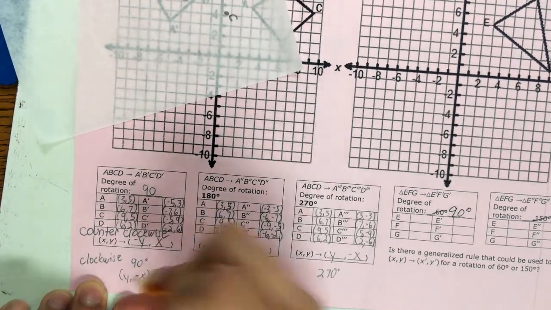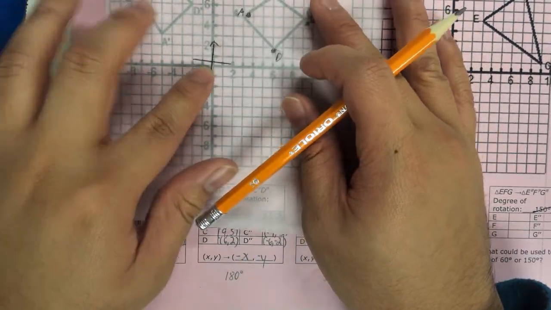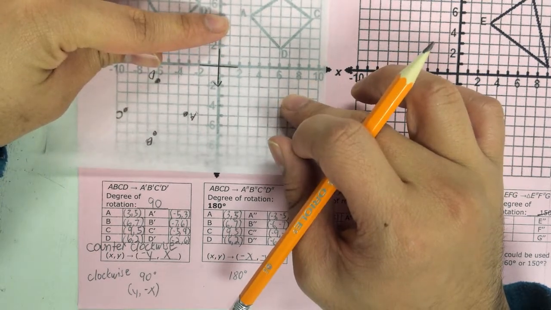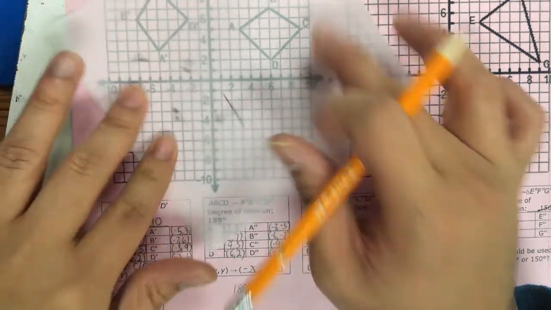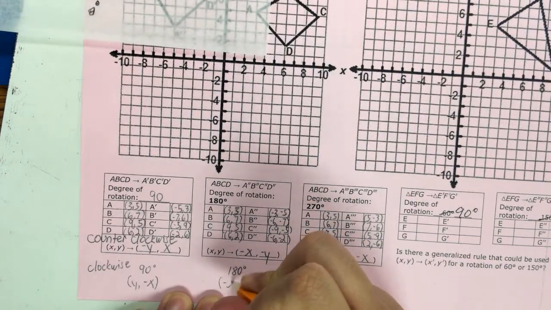Y, negative x. Up here, going 180 degrees this way, clockwise, is the same as going 180 degrees counterclockwise. So the pattern here stays the same.